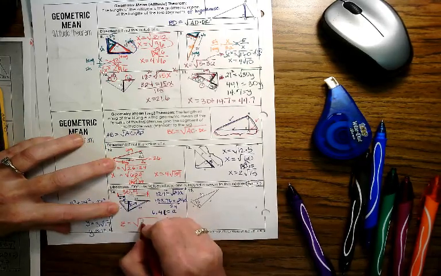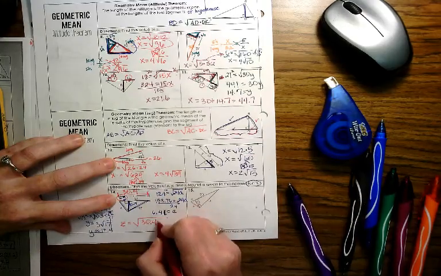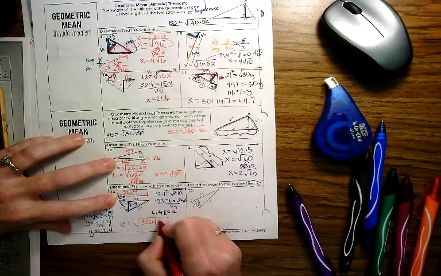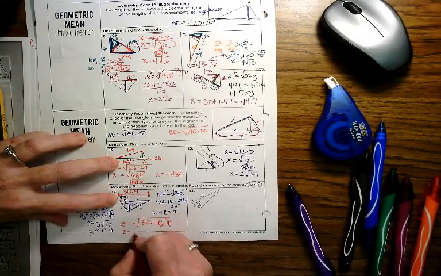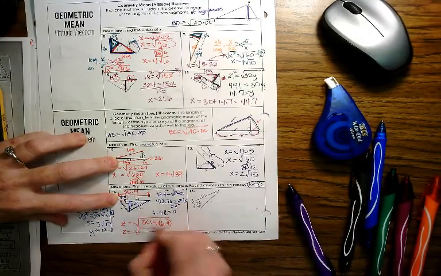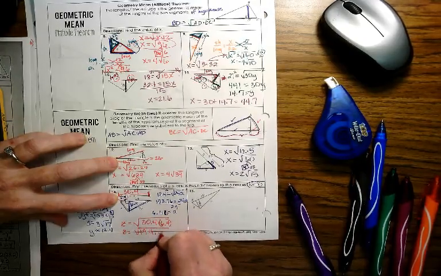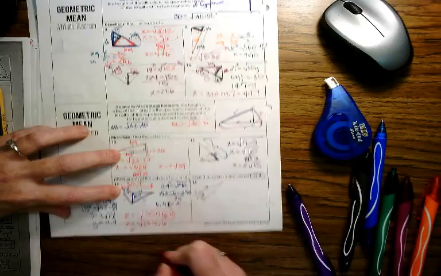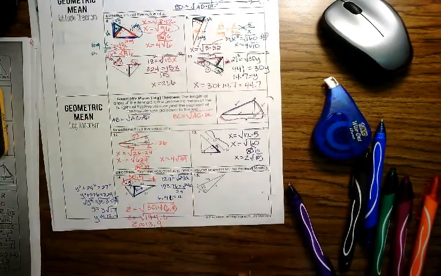And so z is going to equal the square root of whatever all this garbage is. I believe it comes out to be 194.6. And so z is approximately 13.9.